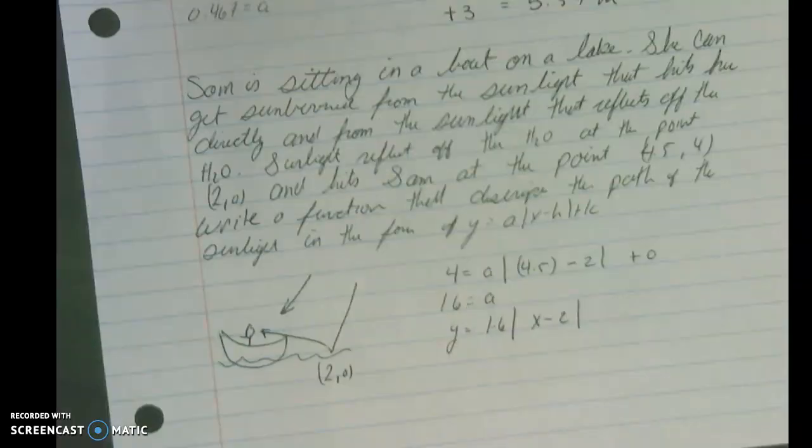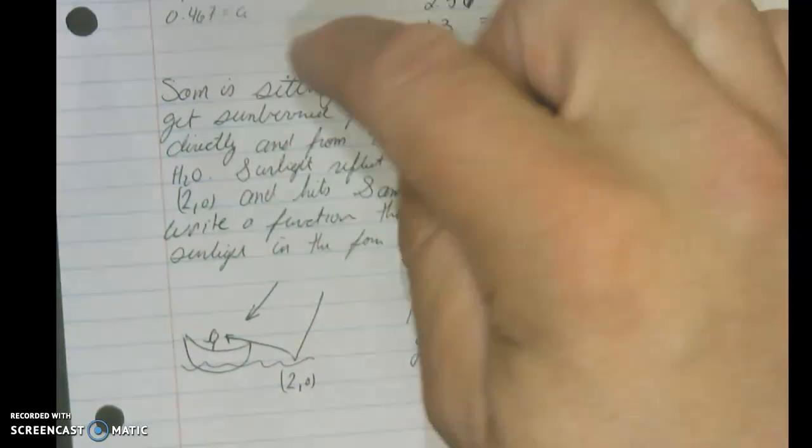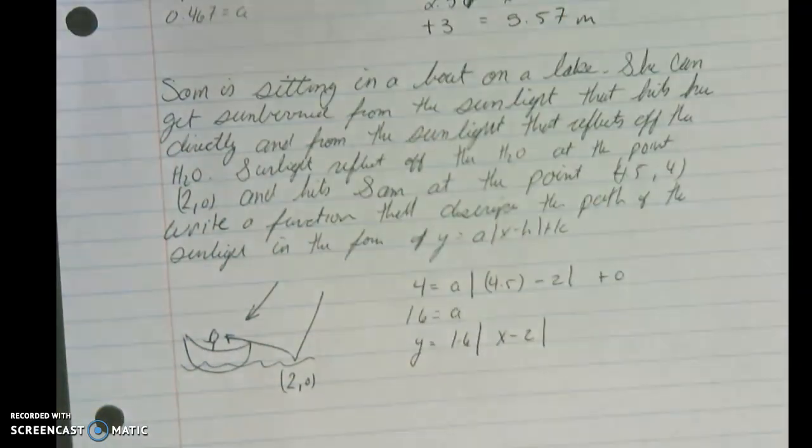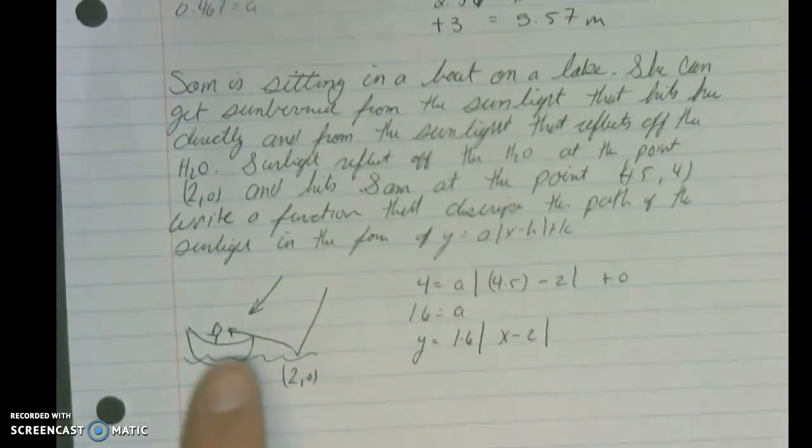Okay, so I'm running a little bit short on time, so I'm just going to give you the last 2 examples. This one says, Sam is sitting in a boat on a lake. She can get sunburned from the sunlight that hits her directly, and from the sunlight that reflects off of the water. Sunlight reflected off the water at the point (2, 0) and hits Sam at the point (4.5, 4). I know my picture's backwards, but it makes sense to me. Write a function that describes the path of the sunlight.